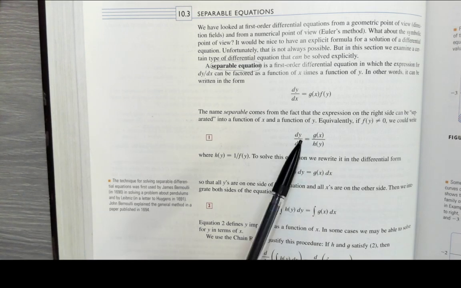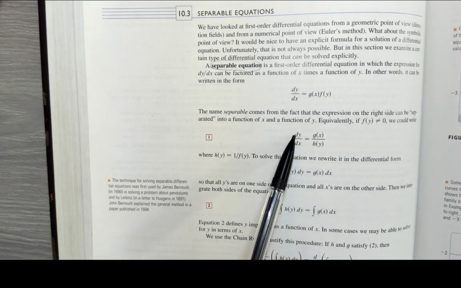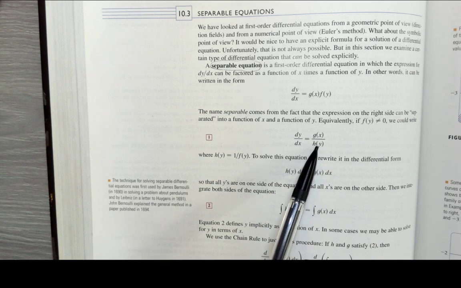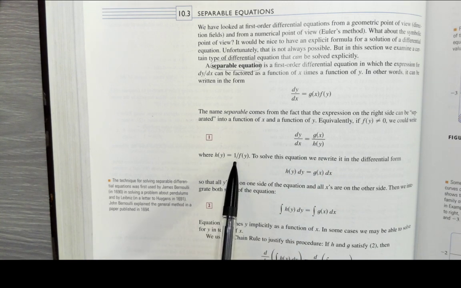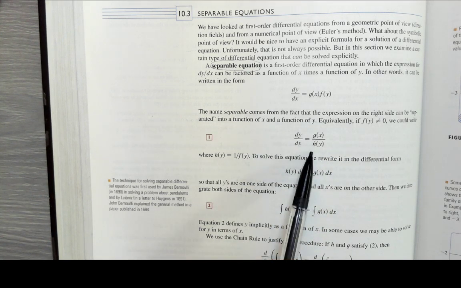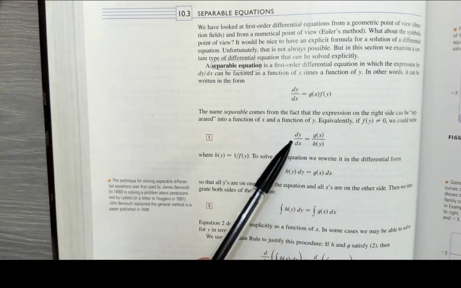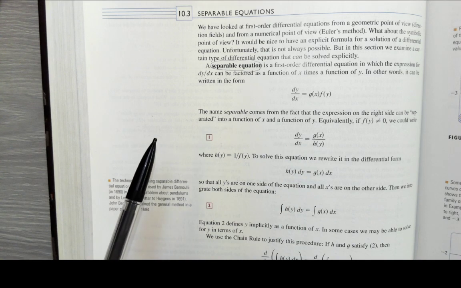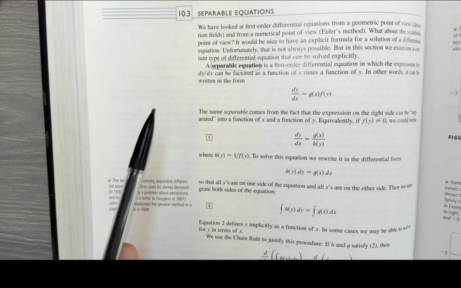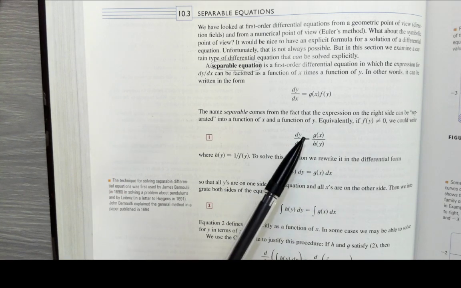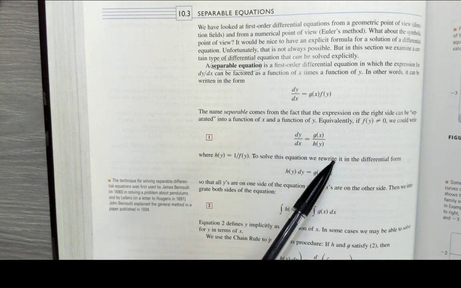I'll try to walk through exactly what's going on here. They rewrote g of x times f of y as g of x divided by h of y, where h of y is 1 over f of y. They just called it h of y so they can make this fraction: dy/dx equals g of x over h of y. And here's why: they want to cross multiply and separate the functions. They want to separate the y's from the x's. That's the big idea for separable equations. You want to separate the y's and the x's, or the u's and the v's, or the w's and the x's, whatever variables are being used.